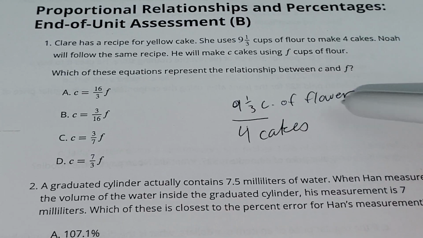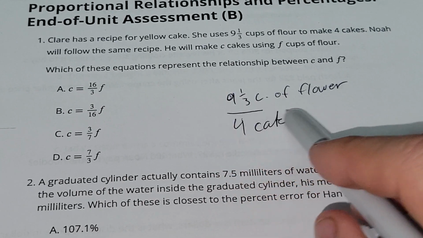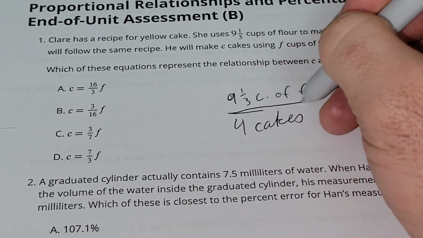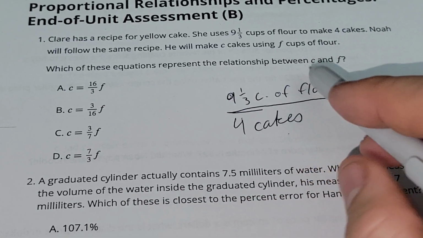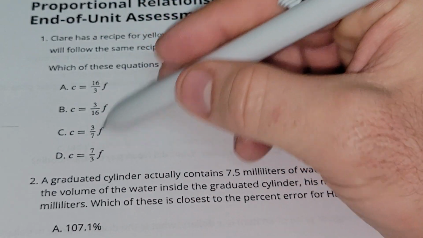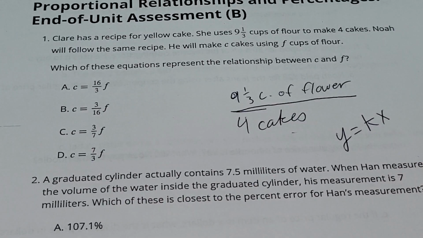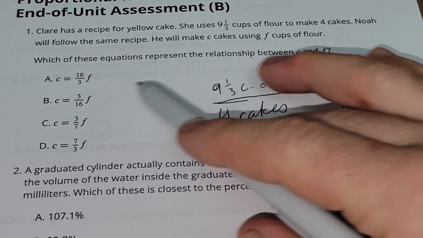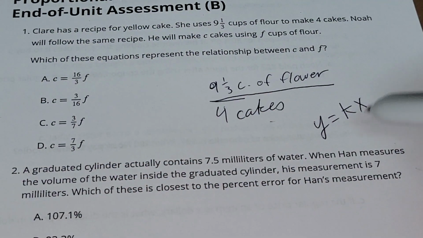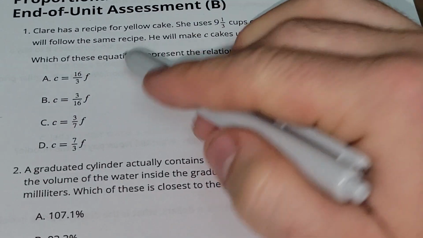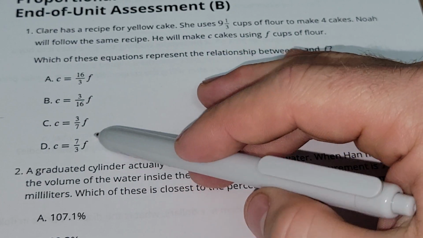Okay, so I know that this is the key information, and we have 9 1/3 cups of flour per 4 cakes. In order to write an equation in this structure, which we have been down the road of, a y equals k times x type structure, they're using C and F. I have to figure out what the C and F mean and analyze how I'm going to do some math here.